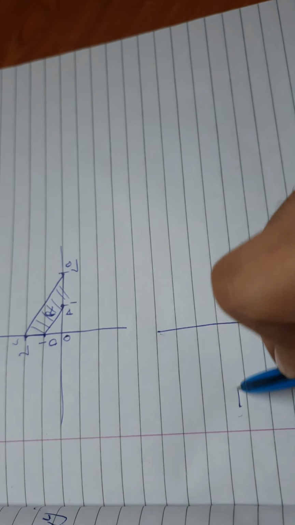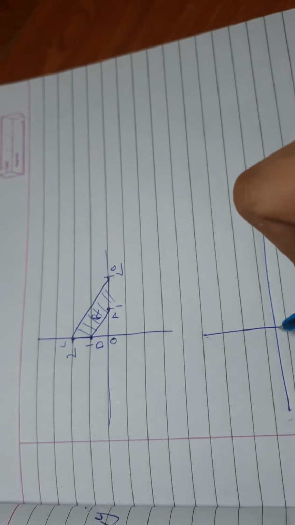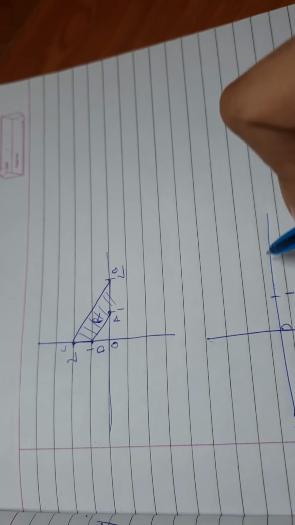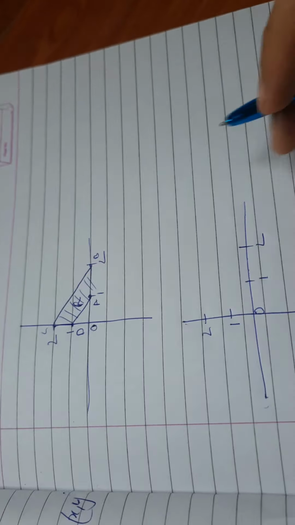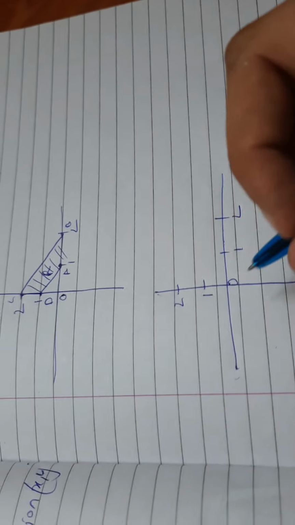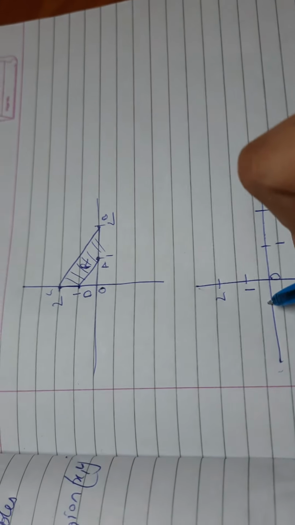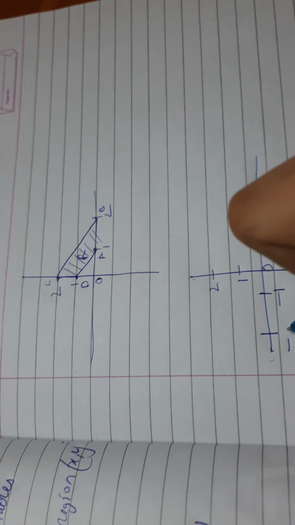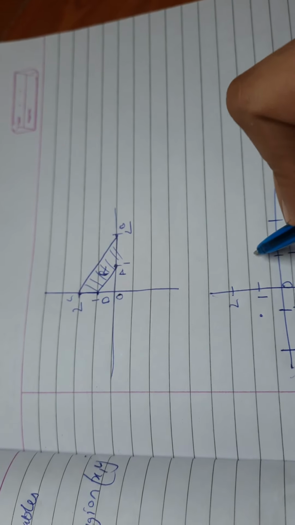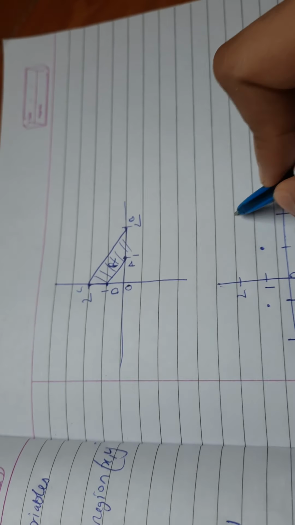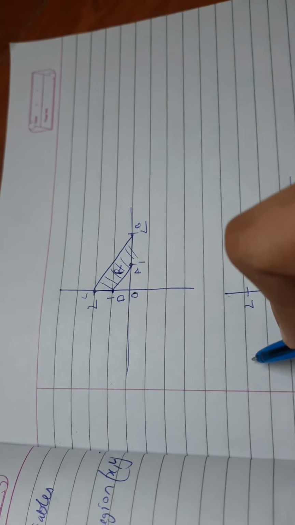Same, let's draw the graph for uv. We get the points (minus 1, 1), (2, 2) and (minus 2, 2).